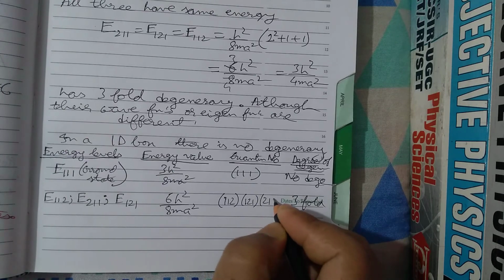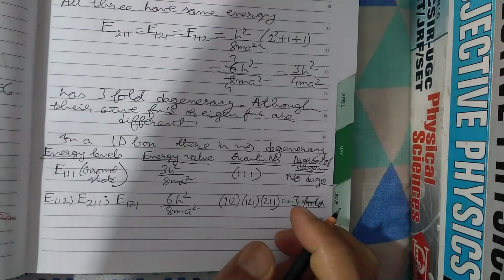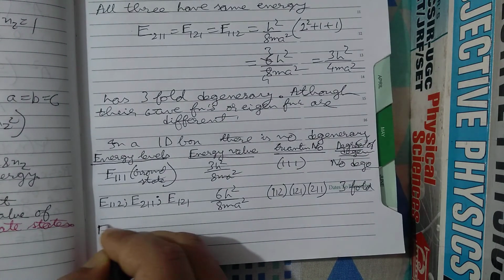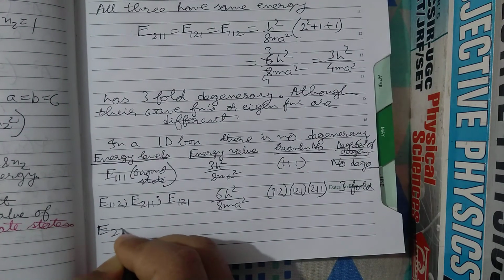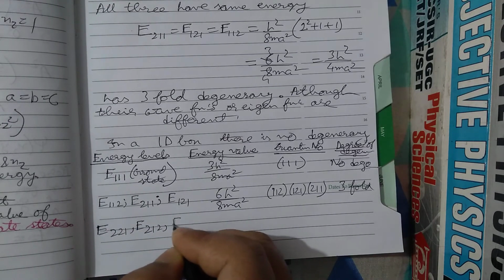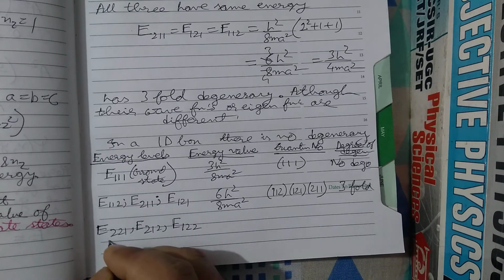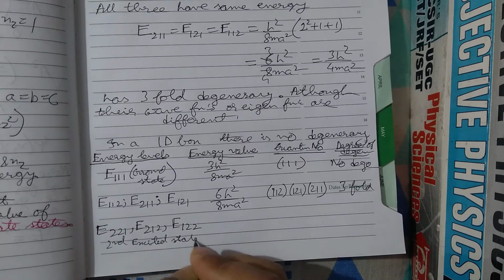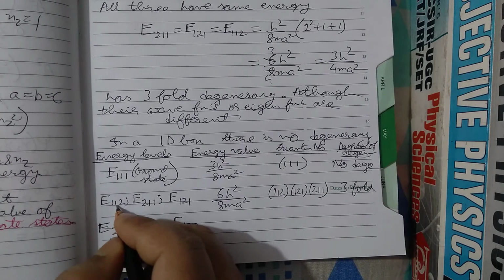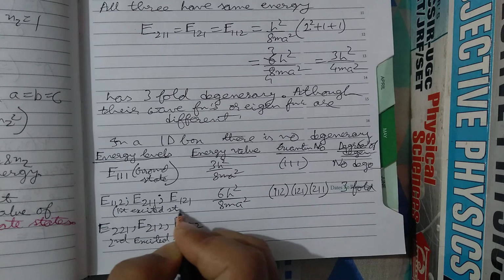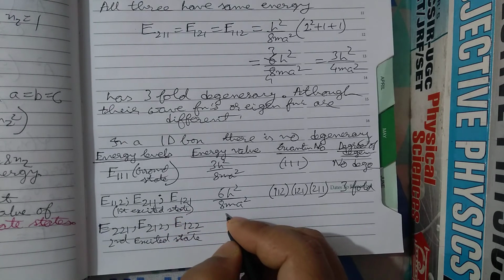Then there is the second excited state. The second excited state is E221, E212 and E122.